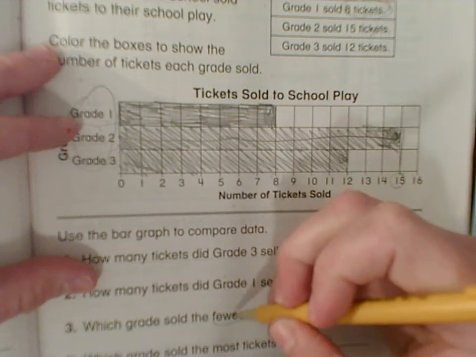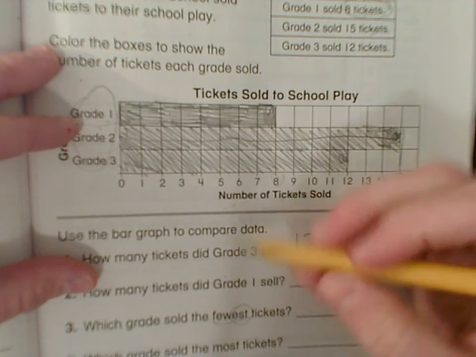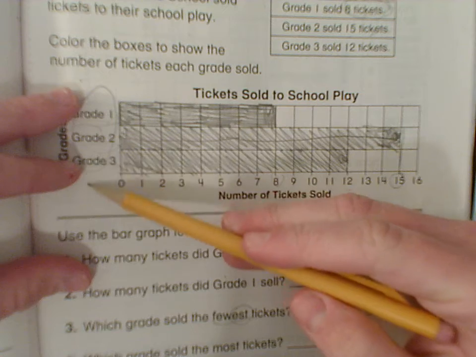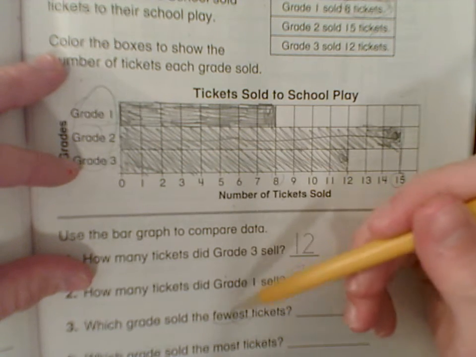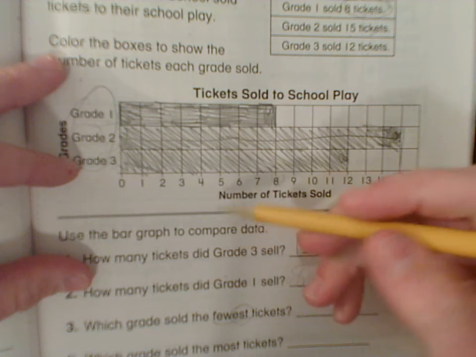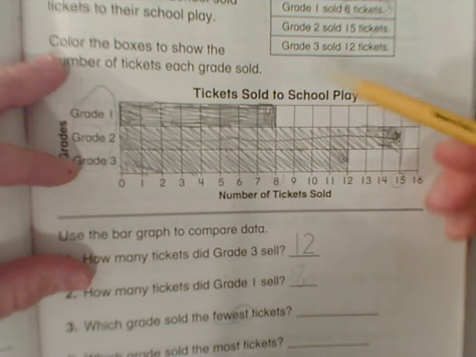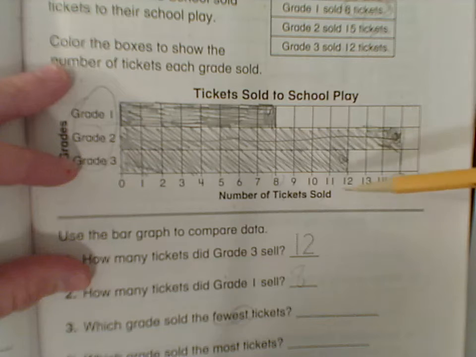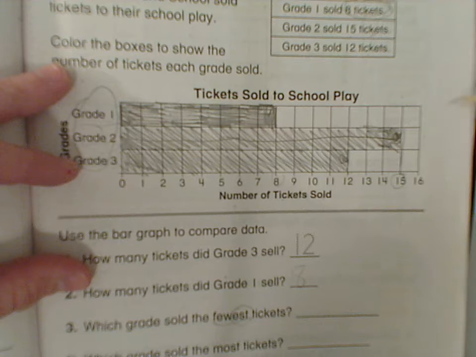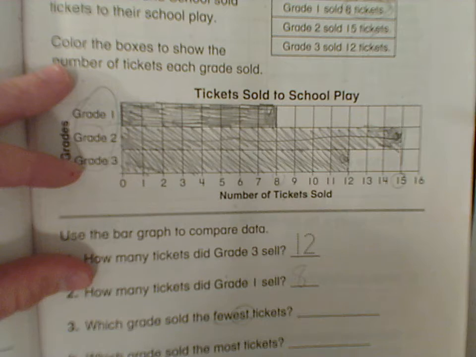So remember, the suffix est means that out of all 3 options here, which one had the least amount, the fewest. So which one sold the least amount of tickets? 8 tickets, 15, or 12? What is the smallest number? Say it out loud. Yeah, 8.